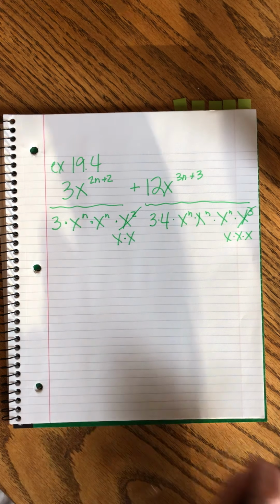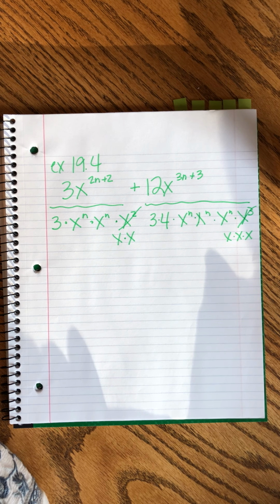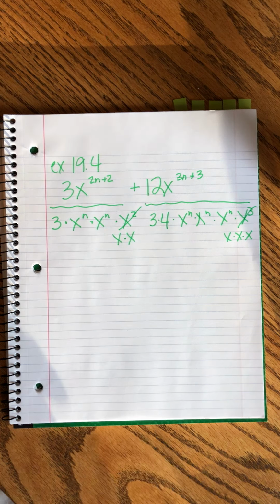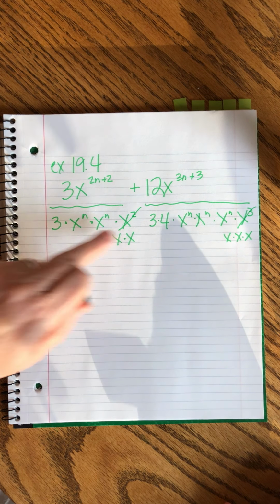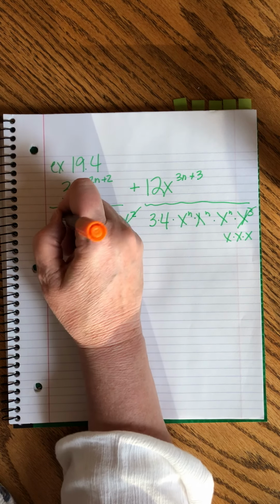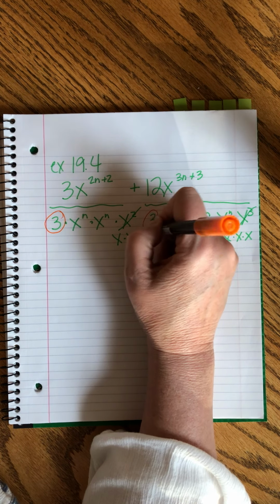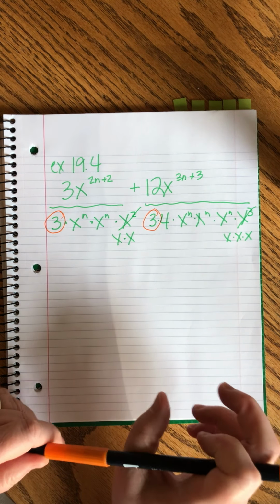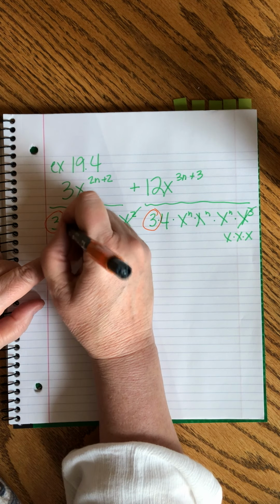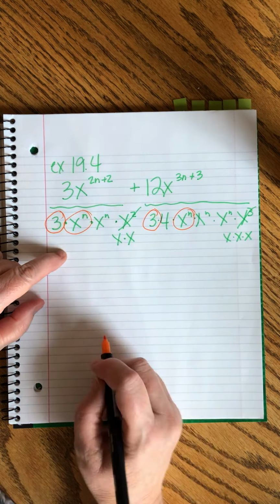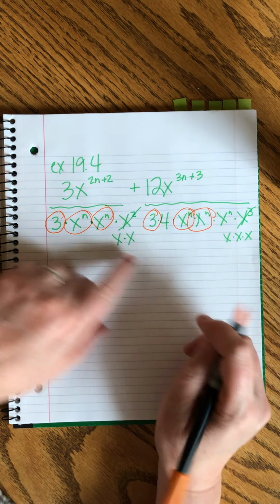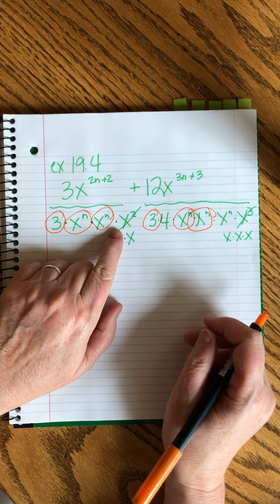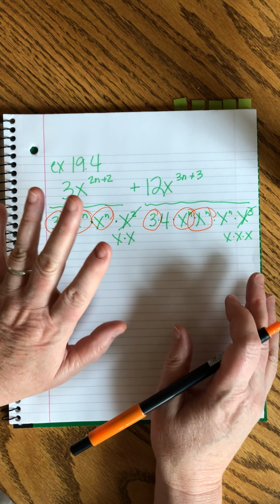Now, let's take a different color and let's circle the common factors. And I could have broken this further down, but I knew that just taking out the common factor of 3 is what I was really going for, right? So they each have a 3. They each have an x to the n. They each have a second x to the n. Now this one's got one more, but I've run out of x to the n's over here, so no more.